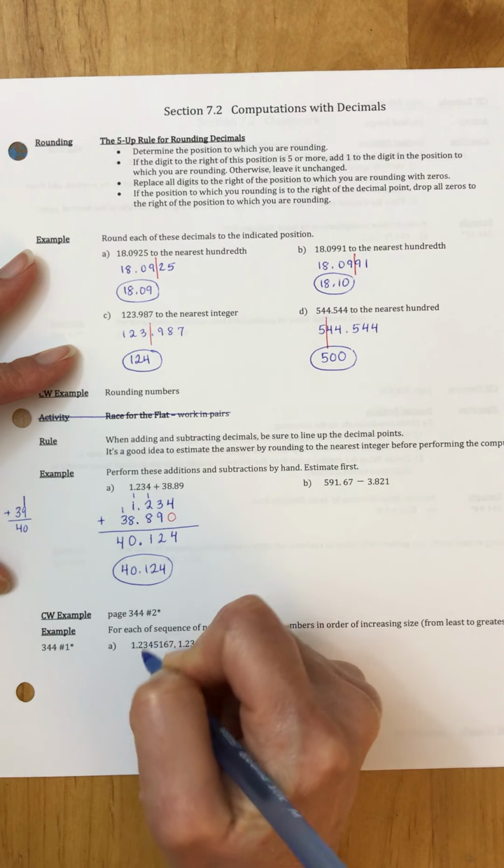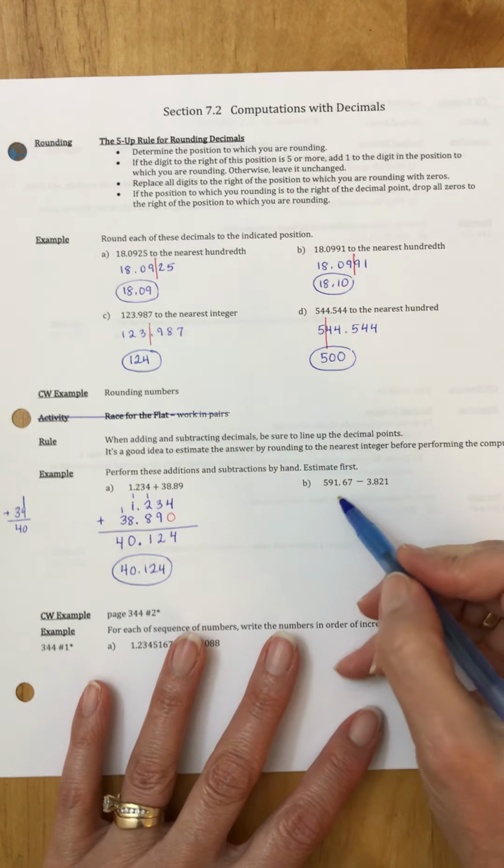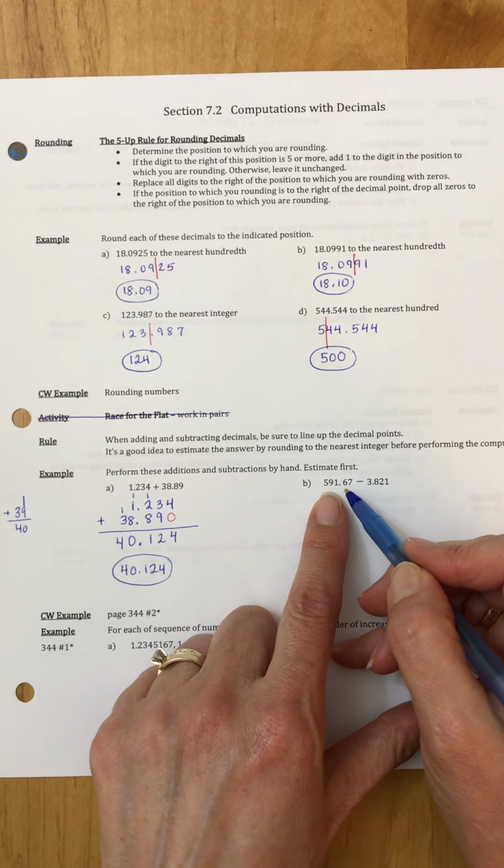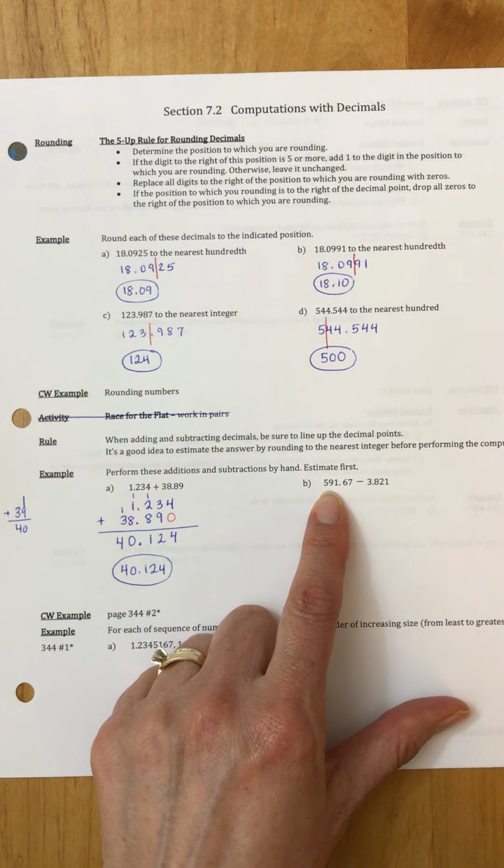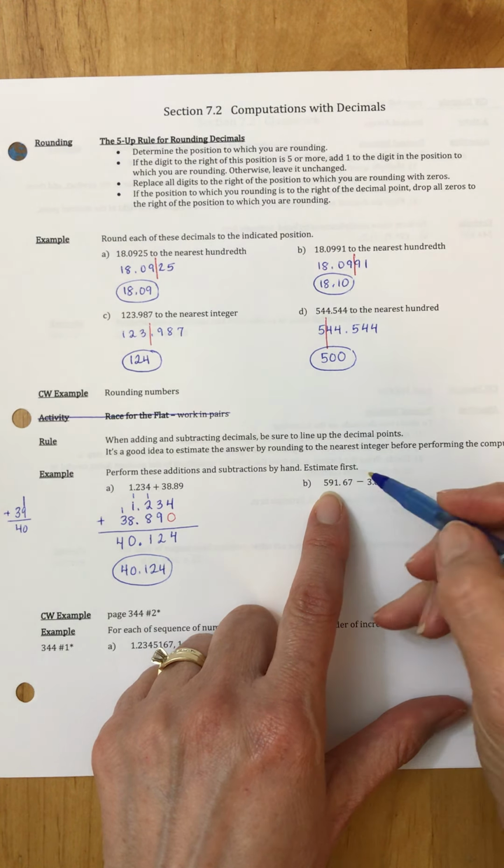Let's try to do the next one right. Okay, so let's estimate first. Now, I want to make this easy. I don't want it to be hard. The more specialized you, okay, let me just explain.